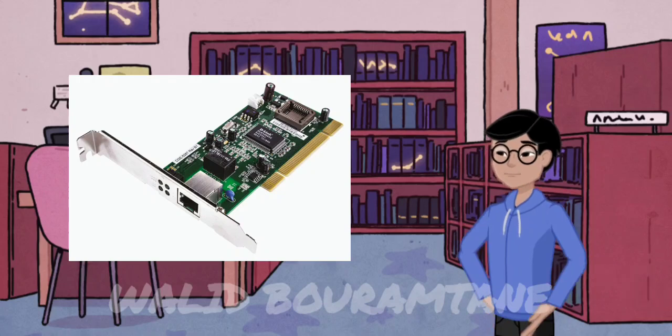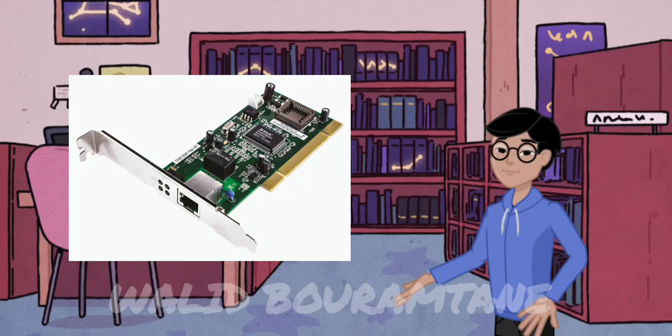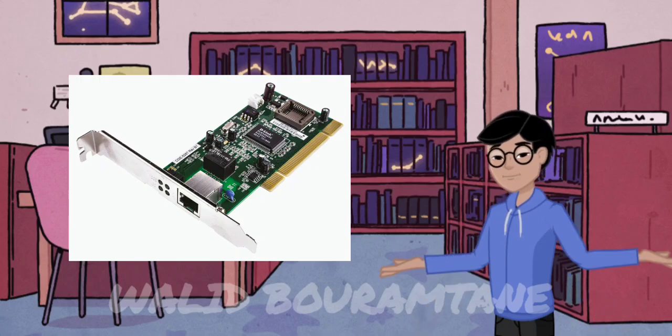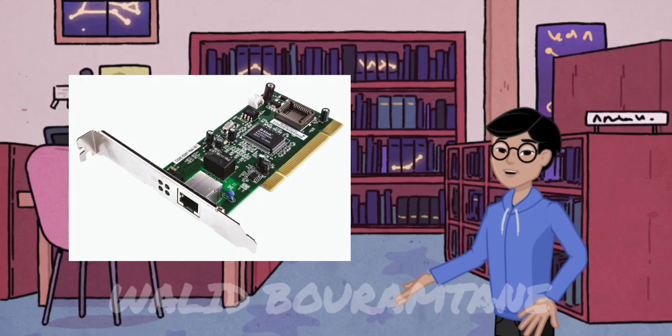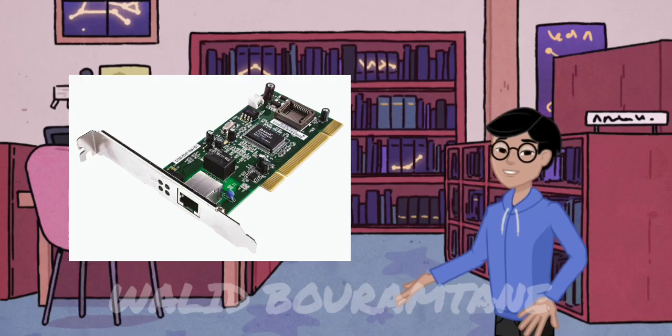1. Data transmission. The NIC converts data from the computer into signals that can be transmitted over a network. For wired connections, this involves converting data into electrical signals sent through Ethernet cables. For wireless connections, the NIC converts data into radio waves. 2. MAC address. Each NIC has a unique identifier called a Media Access Control (MAC) address, which distinguishes it from other network devices. This address is used to ensure that data is sent to the correct destination within the network.